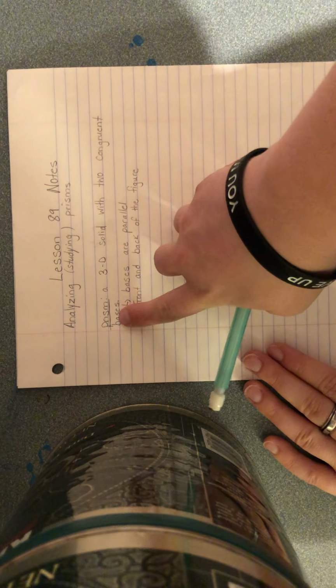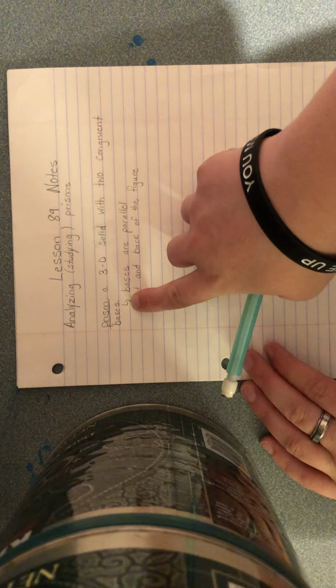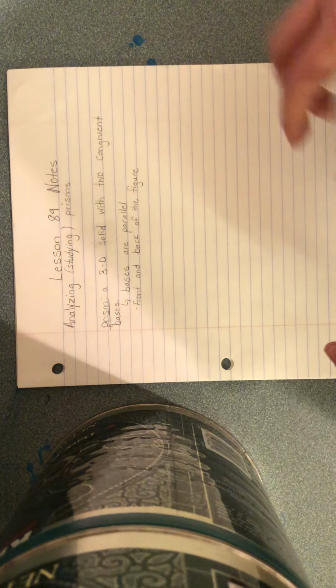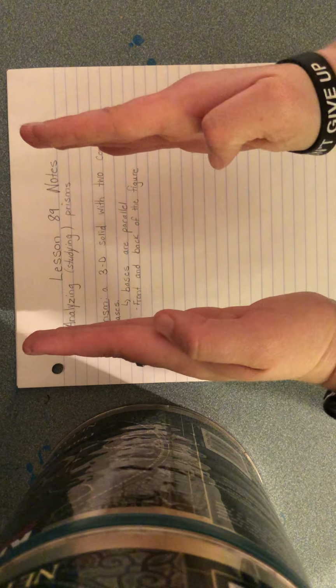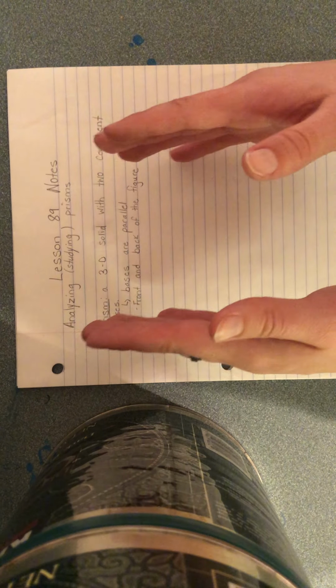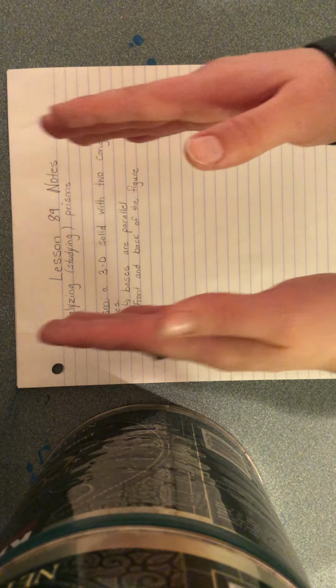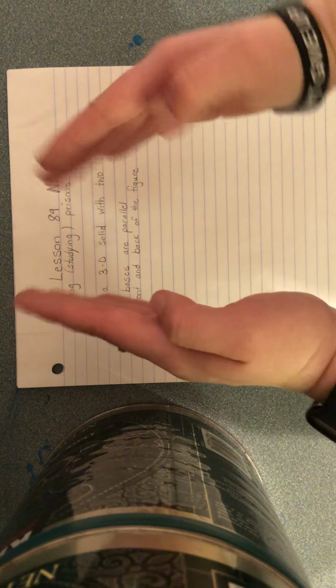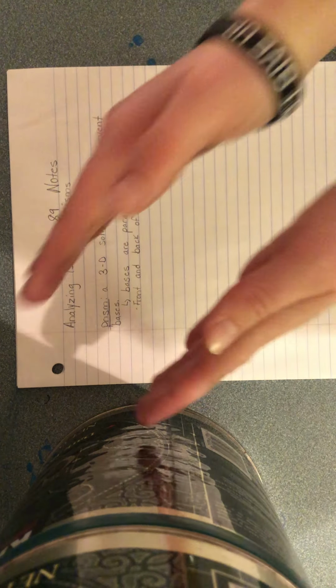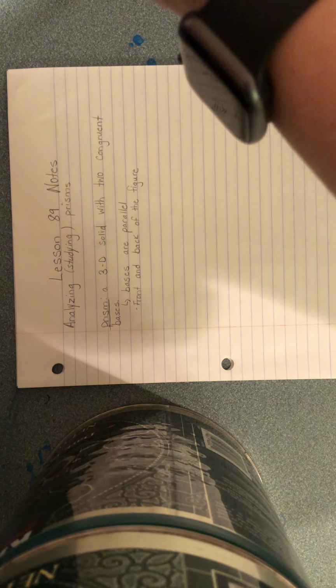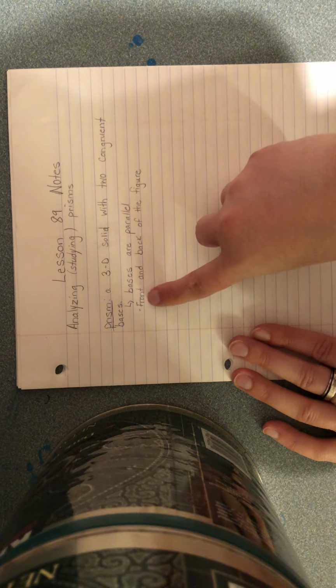So, bases, I drew a little arrow down here for us to know that bases are parallel. Remember, parallel has to do with things going the same direction and are about the same size or length. So it could be lines that are going like this, it can be lines going side to side, diagonal. It doesn't even have to just be lines, it could be different shapes. But in this case, we're going to be talking about the lines and the direction that they are going on the shape.